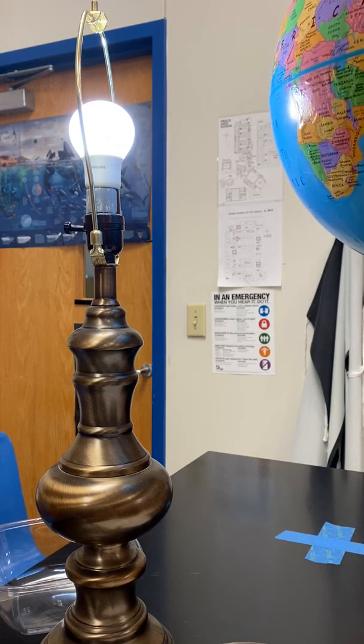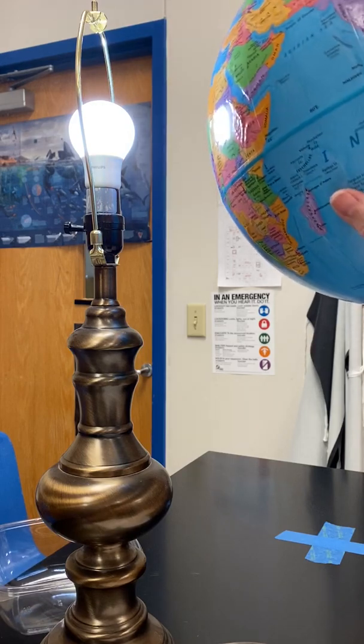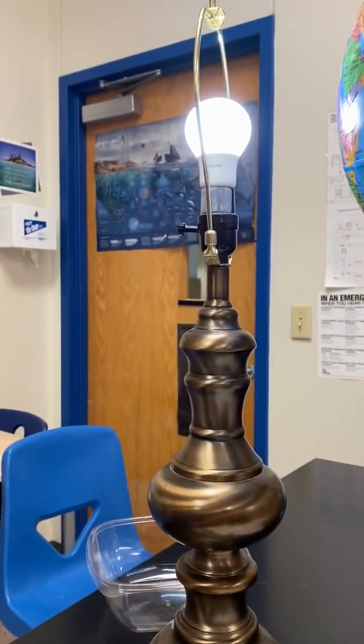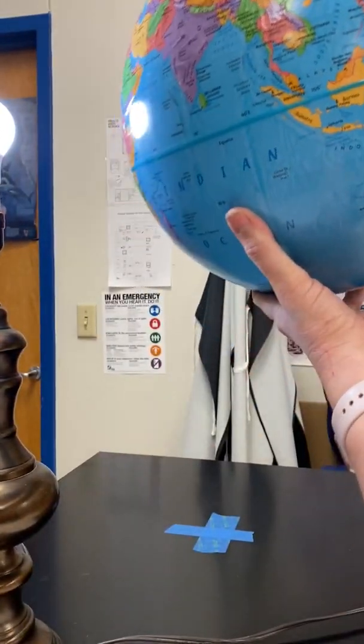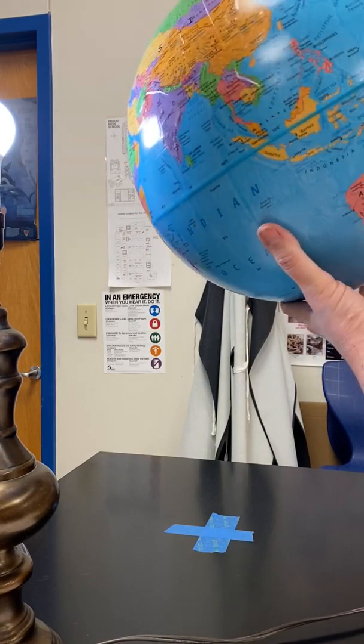Now it says to tilt the earth slightly. Tilting. This is the best angle, but you know, doing this by myself. So, all right, tilting the earth slightly.